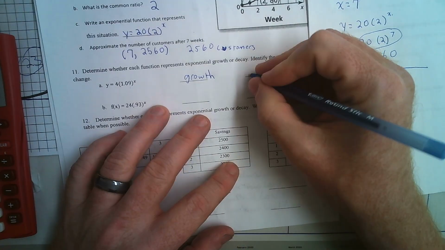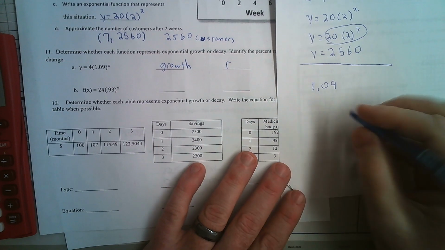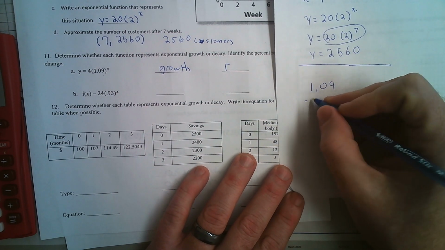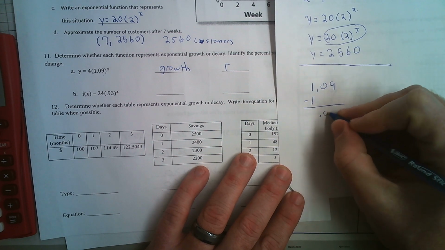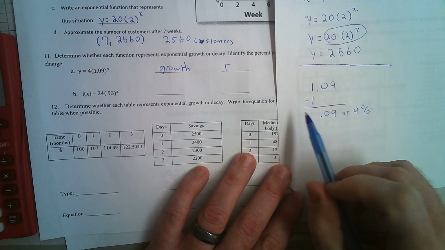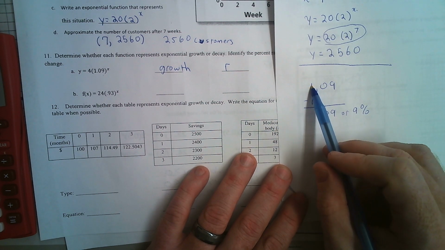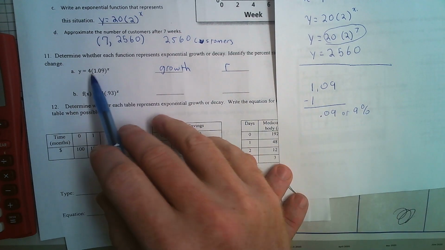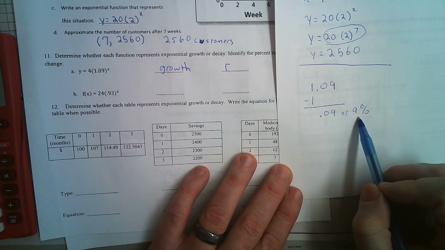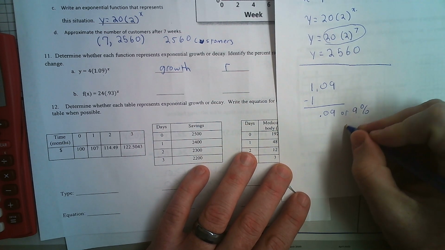Now, the r value is how much you grow by. So if my multiplier is 1.09, I grew by 0.09 or 9%. What that means is 1 is what I started with eventually in the beginning. Since I'm multiplying by 1.09, it means I'm getting 9% bigger. And remember, that comes from your growth rate formula.